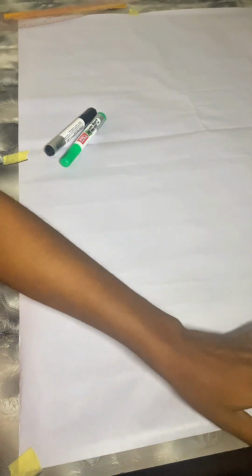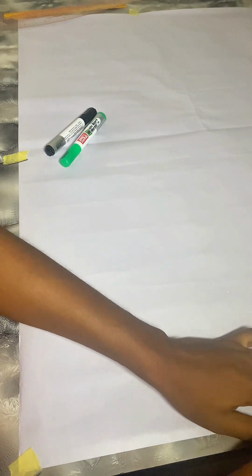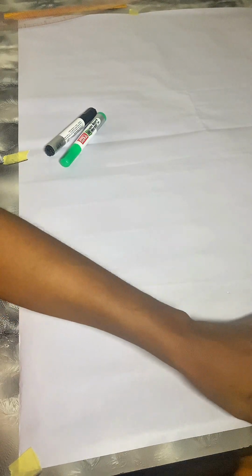There are different methods to draft a gown. There is the princess method, there is the normal method, there is the side method, there is a different method. So today we are going with the top and skirt method to draft a gown.